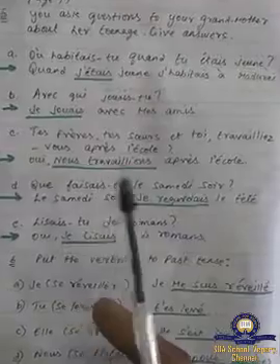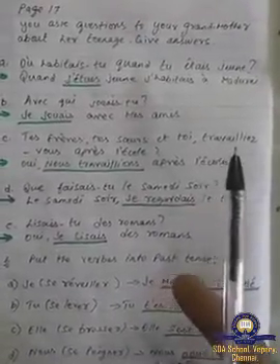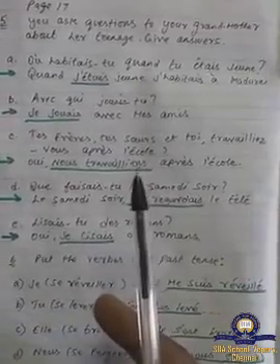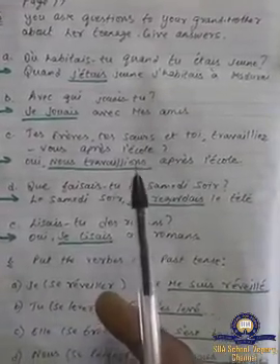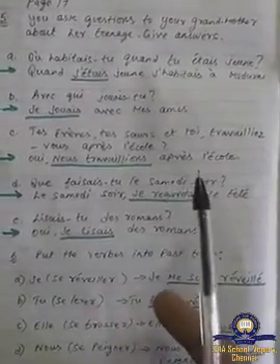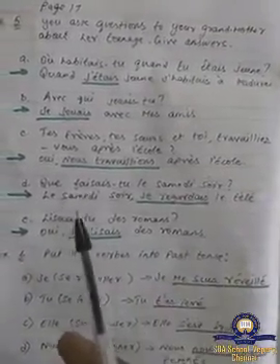Nous travaillions. Here, travailler verb. For vous conjugation, IEZ is there. For nous conjugation, replace IEZ by IONS. That's all. Nous travaillions après l'école. We worked after school.